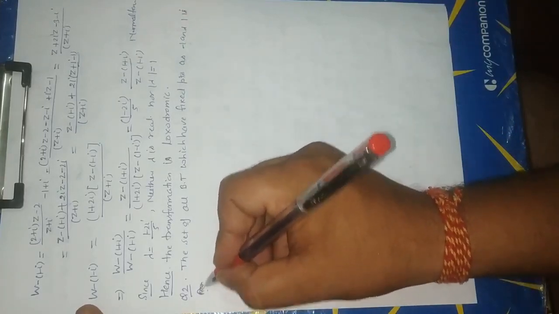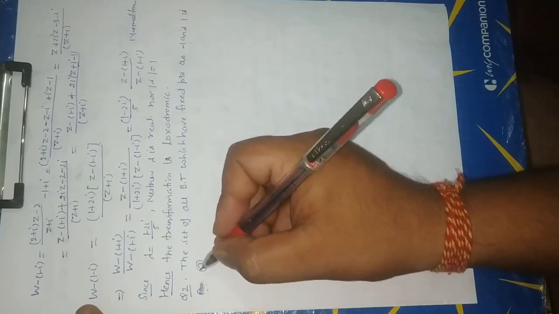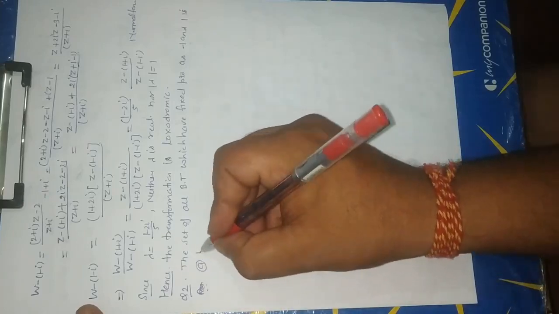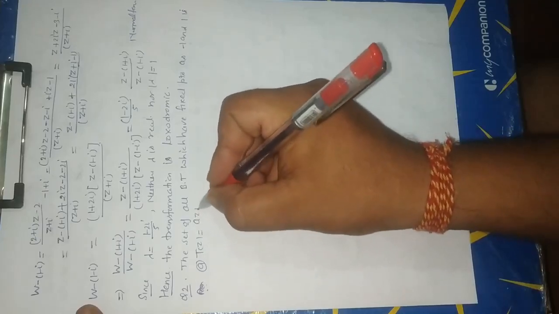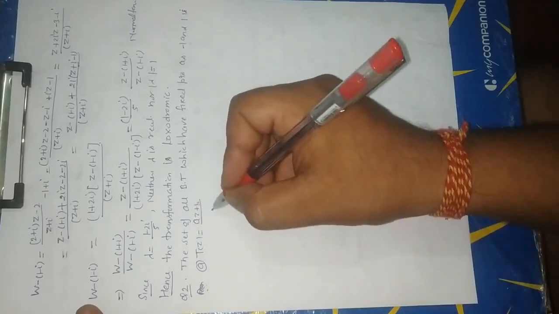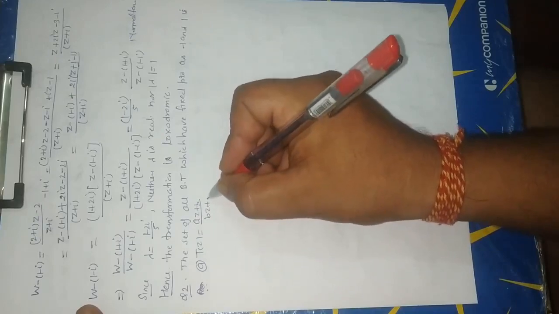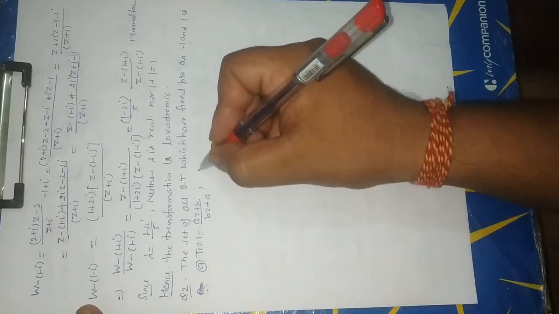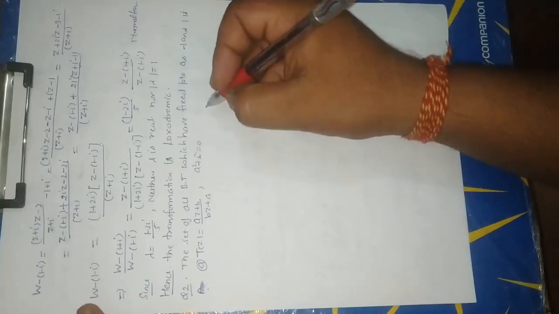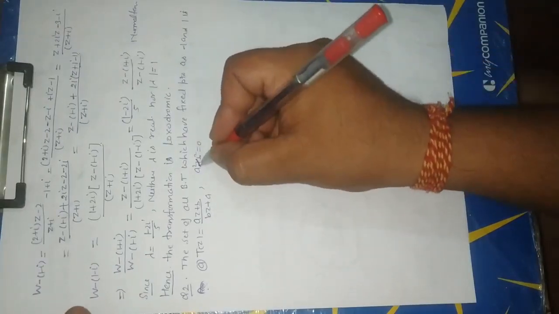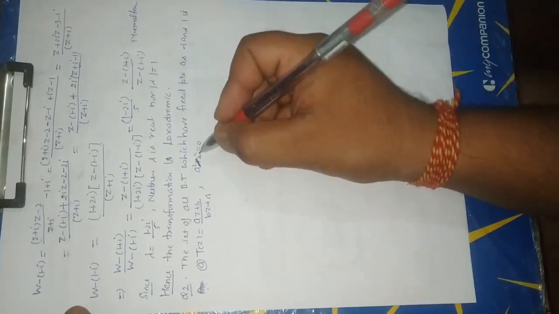Option A: T(z) equals (az plus b) upon (bz plus a), where a square plus b square is equal to 0, a square minus b square equal to 0.